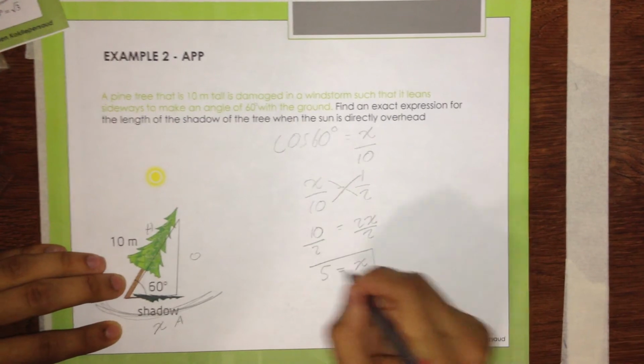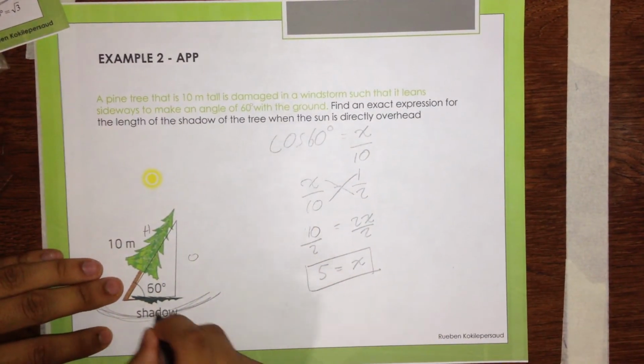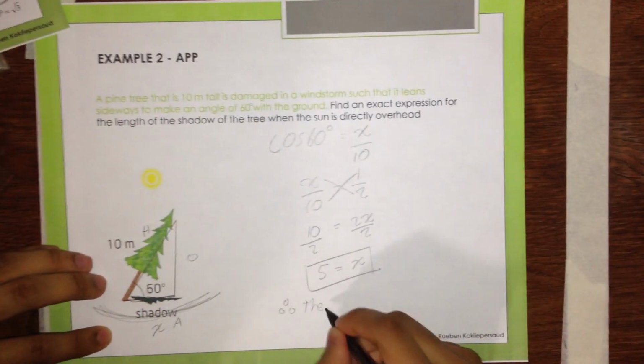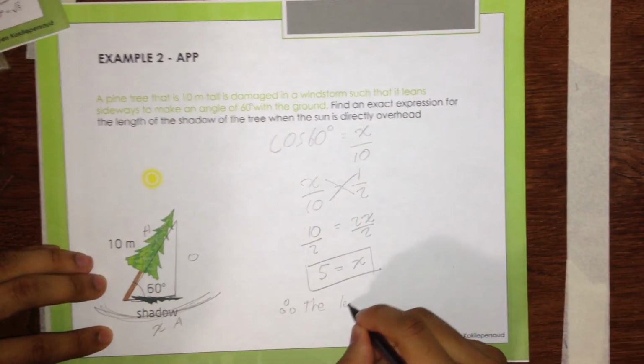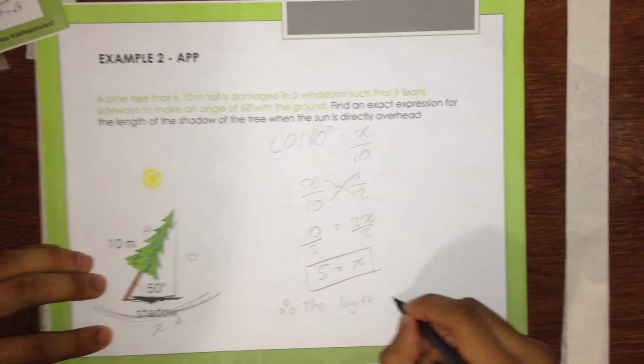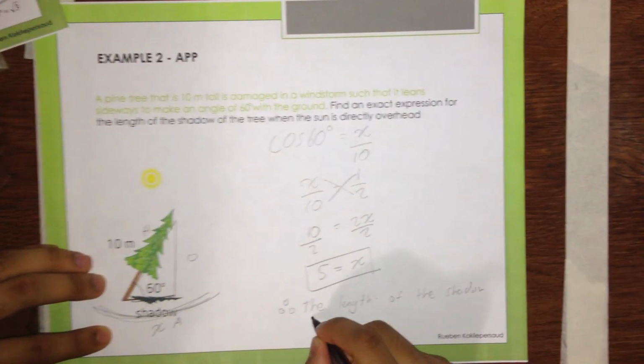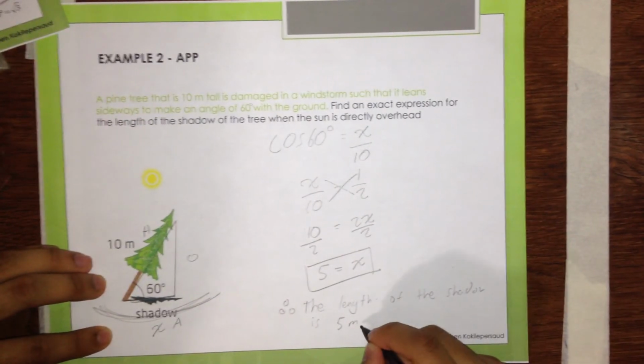Now this is the exact value of this shadow right here. Therefore, the length of the shadow is 5 meters.